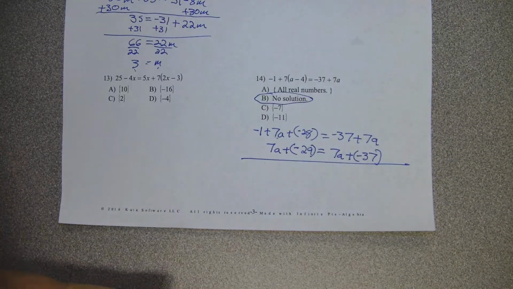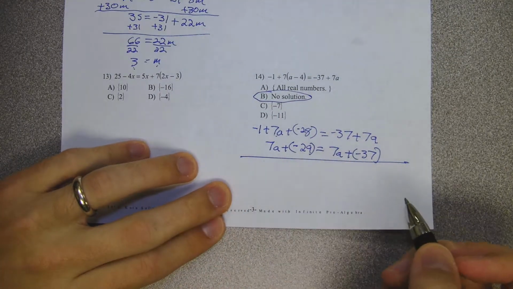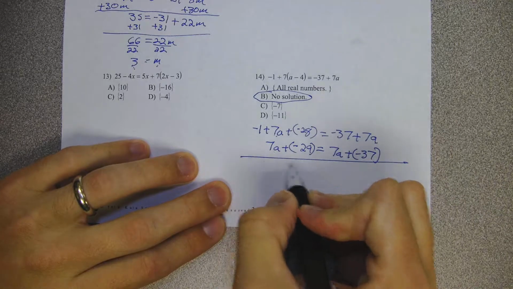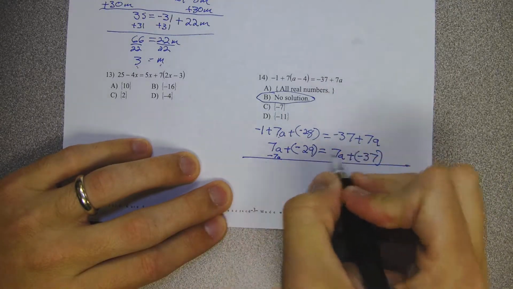If you don't believe me, well, let's take it a step further. I want to get the variables together. And notice, this is a 7a, so to get rid of it, and let's say we'll move it to the right-hand side, I'm going to subtract 7a from both sides.